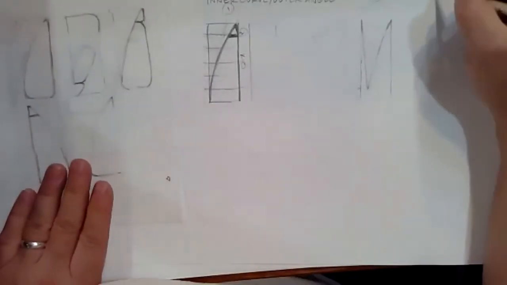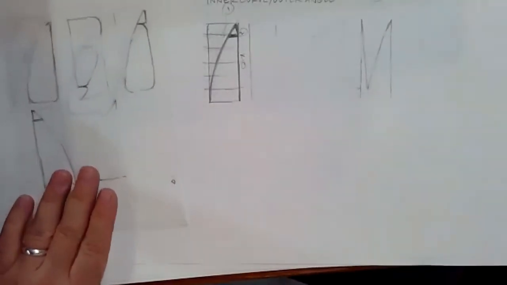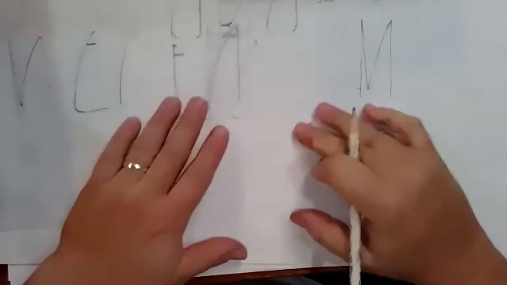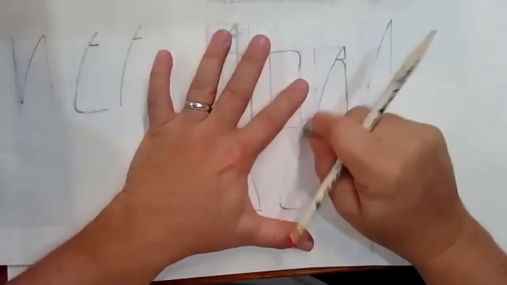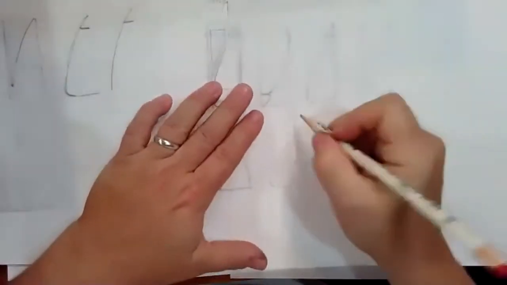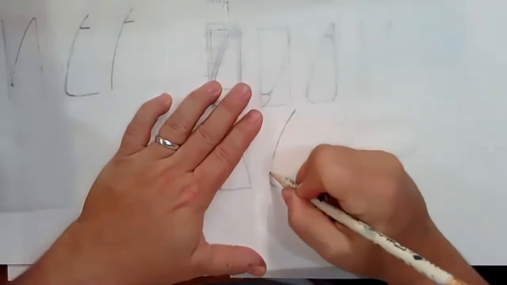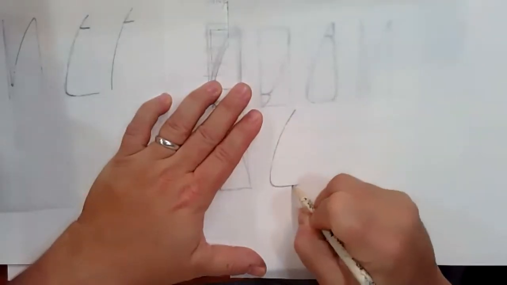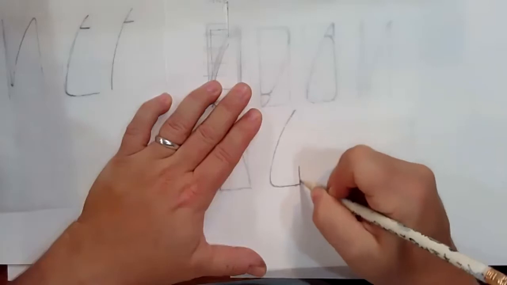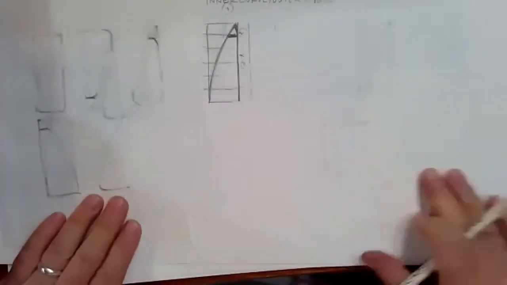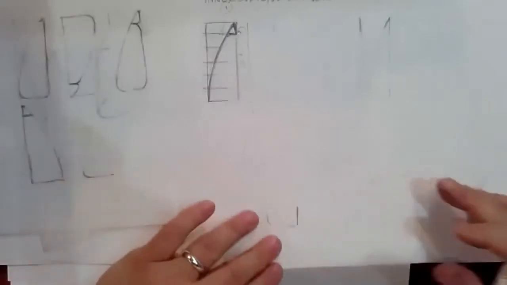All right, so we've got the C, we've got E, we've got F. G would just come from the C. And if I take this off, this eraser is terrible on this pencil. I gotta use a different one. This is where I don't consider this portion of the G to be a serif. So I would just come up with it. I consider that as part of the letter. So that would solve that one.